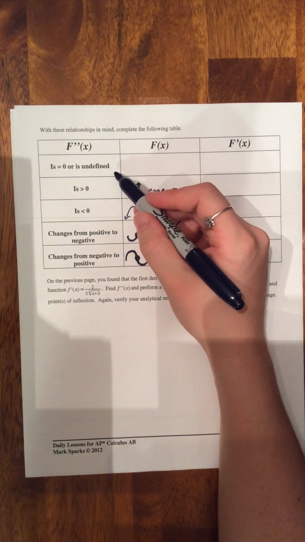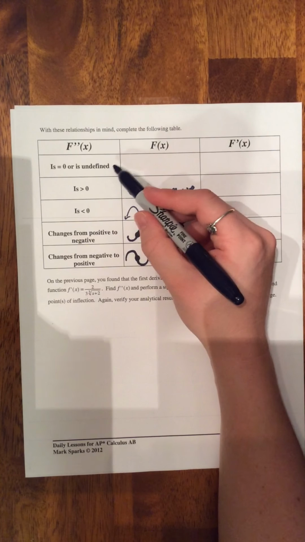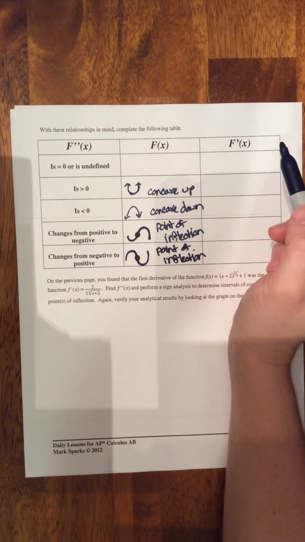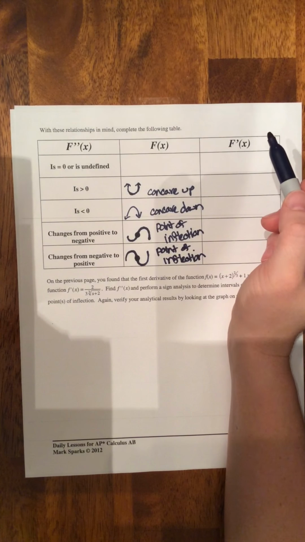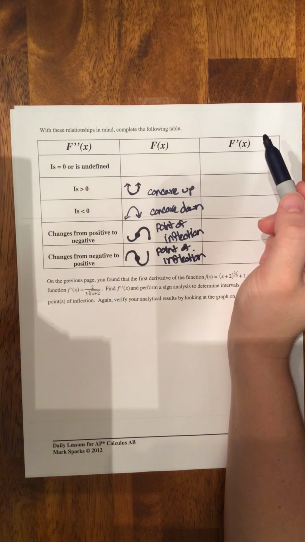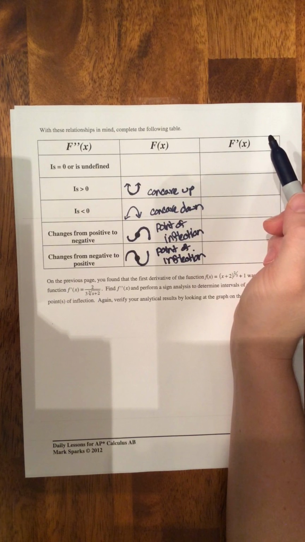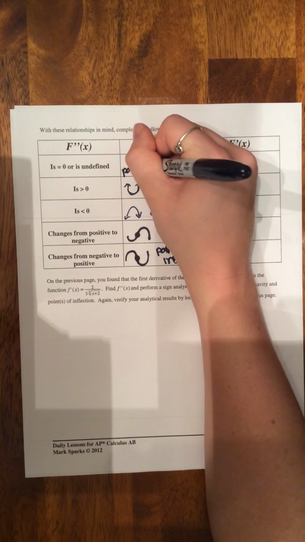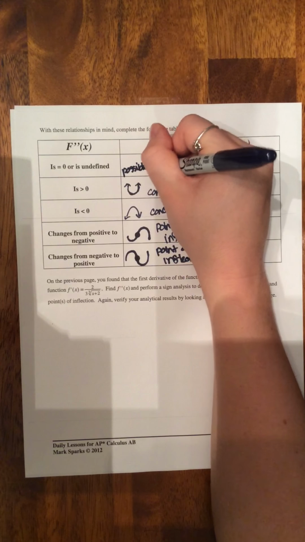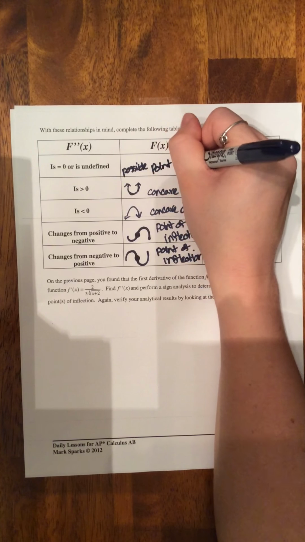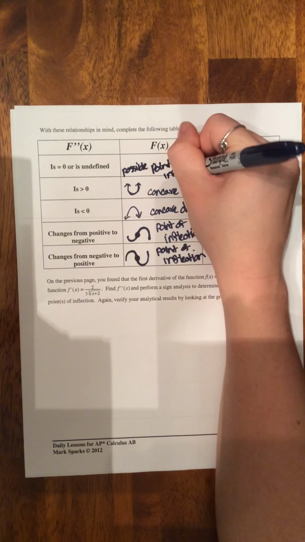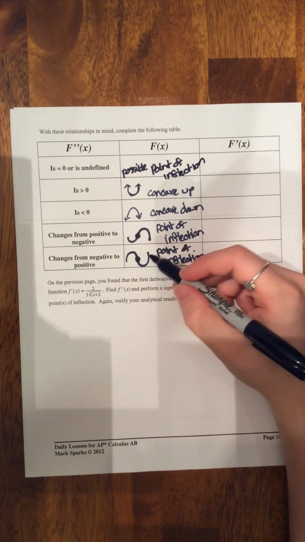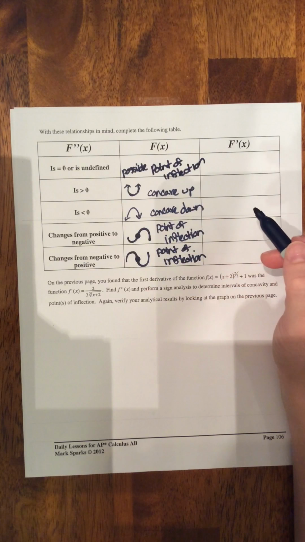So if I go up here and I want to figure out if f double prime is 0 or undefined, what holds true? Well, just like in f prime, when f prime is 0 or undefined, you would get a critical value. It's the same thing, but this is a possible point of inflection. And to be sure, you would say f double prime is changing from negative to positive or positive to negative.